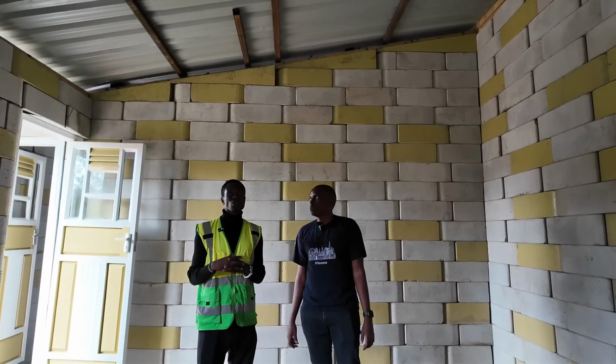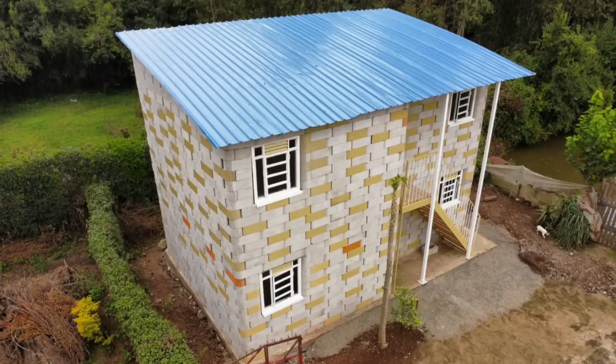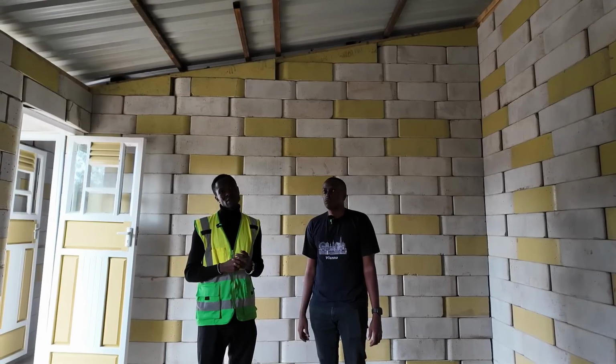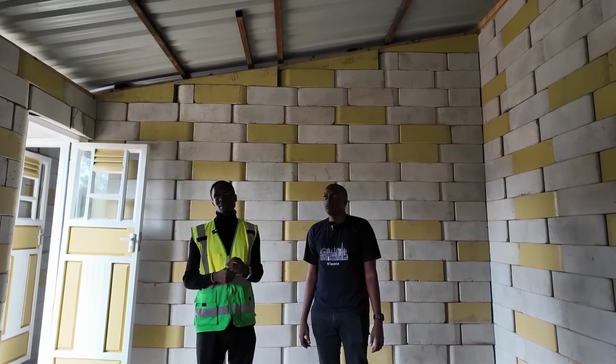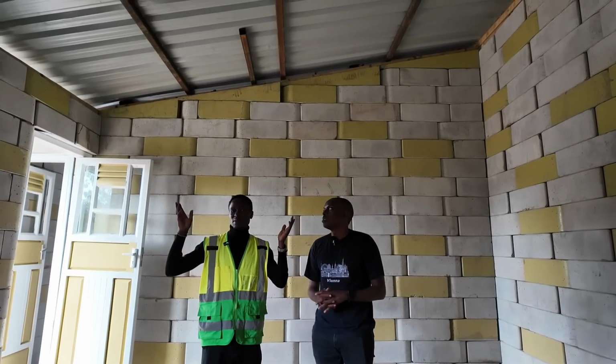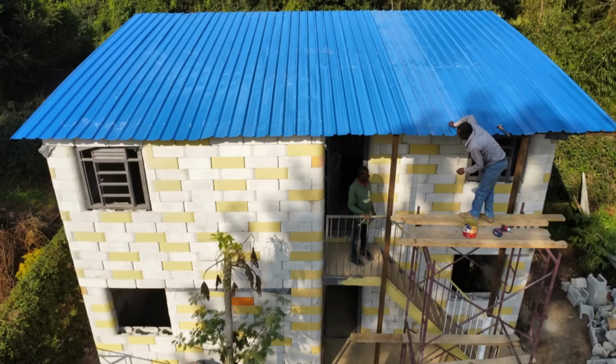So it's a combination of metal and timber roof, a very simple slanting roof. In between we have metal purlins, 2x2 metal purlins distributed in good spans, and on the ends we have the timber plates, the wall plates.